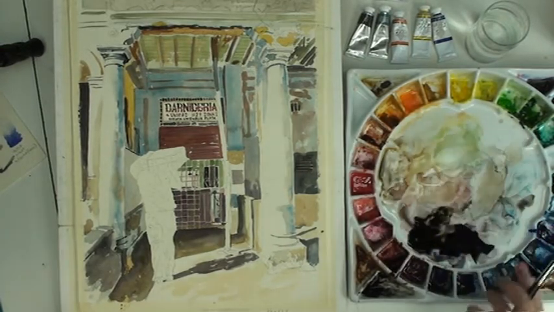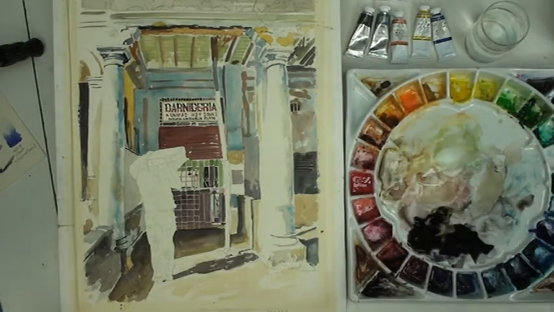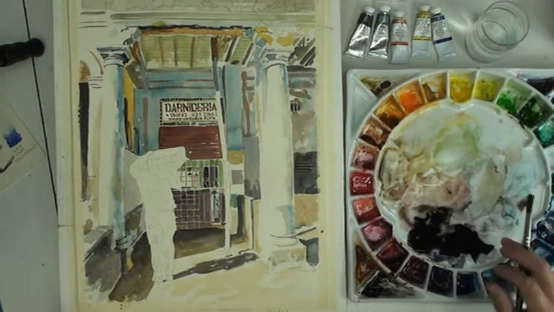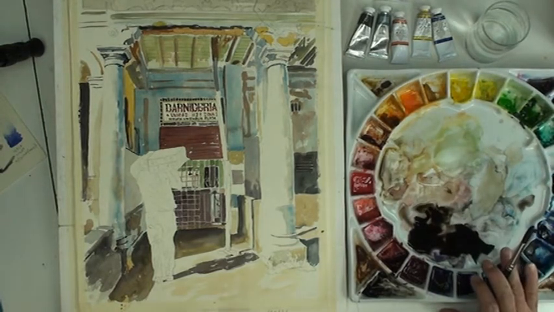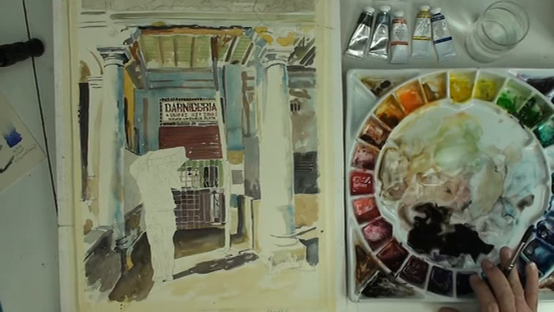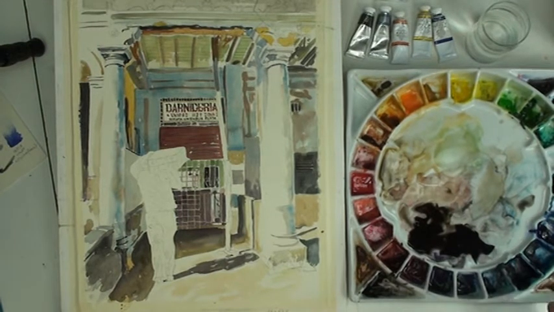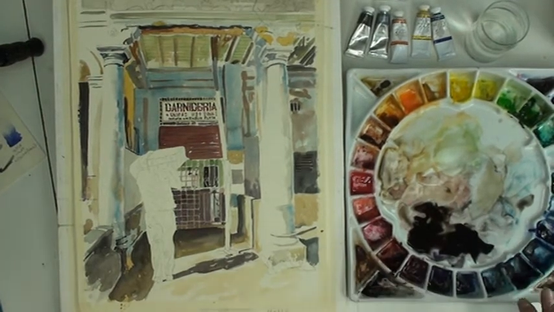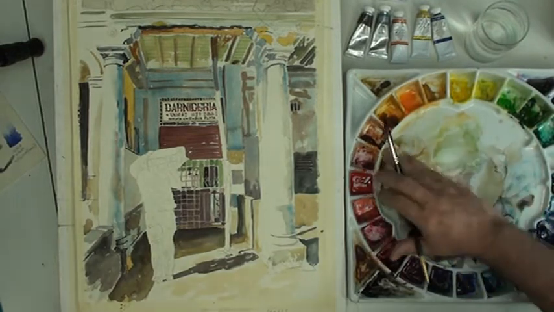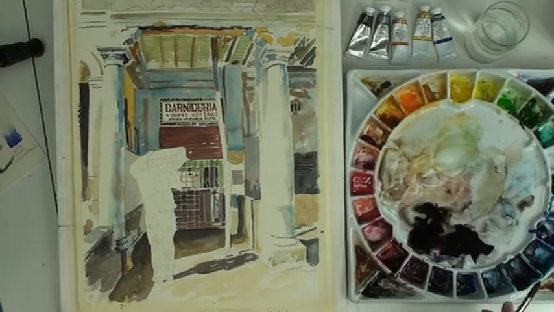This is a ceramic palette, by the way, which I really like. Yeah, I have other palettes, smaller ones that I travel with and what have you, but a nice heavy ceramic palette like this is beautiful because it's got a nice large area for mixing color.